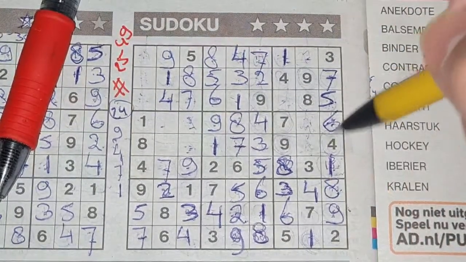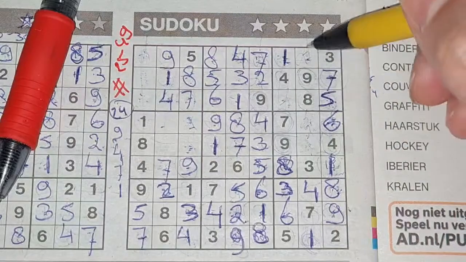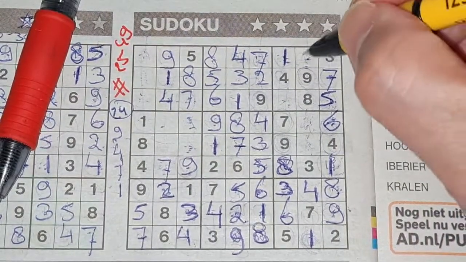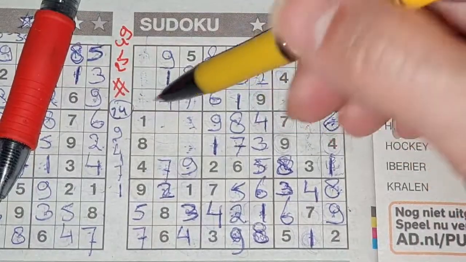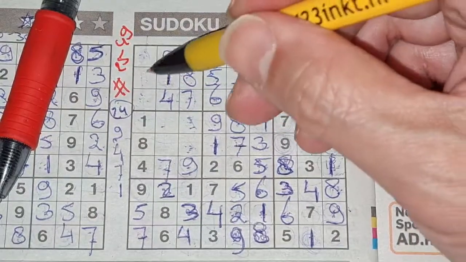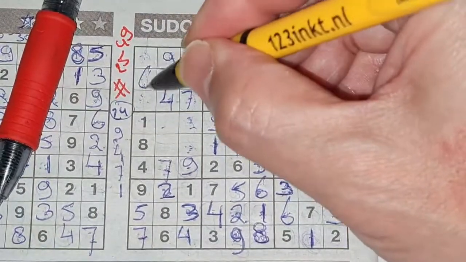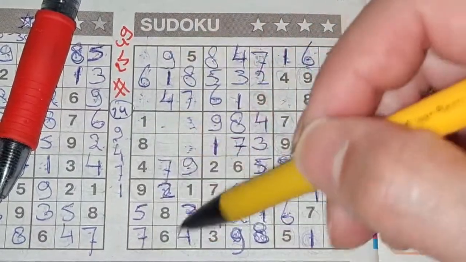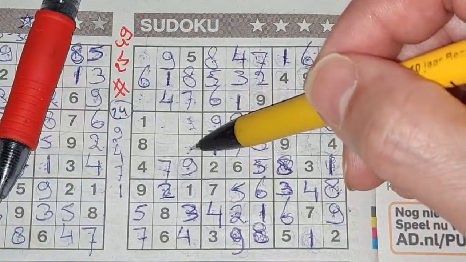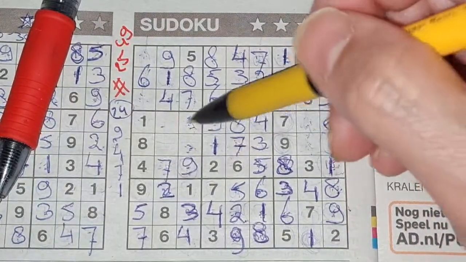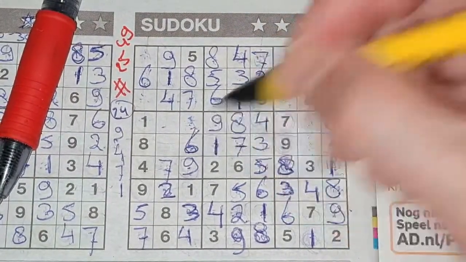6 in this column, 6 in the last column, so in the column between, the only place for the 6 should be there. 6 in this row, 6 in the third row, so in the row between, the only place for the 6 should be there. 6 in the first column, 6 in the second column, so in the third column, only two places for the 6 should be here or there. We see there 6, no 6 there, so 6 should be here.